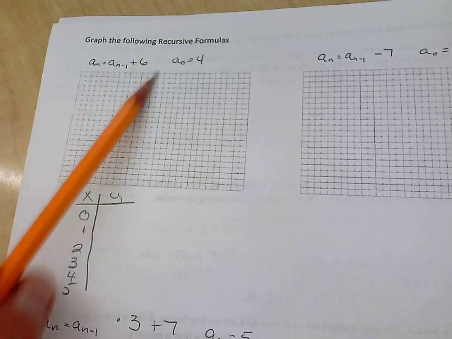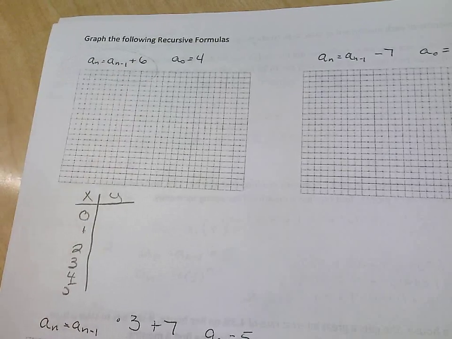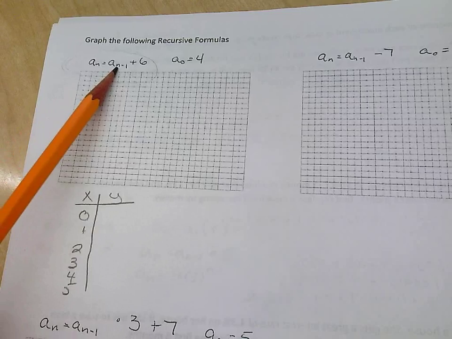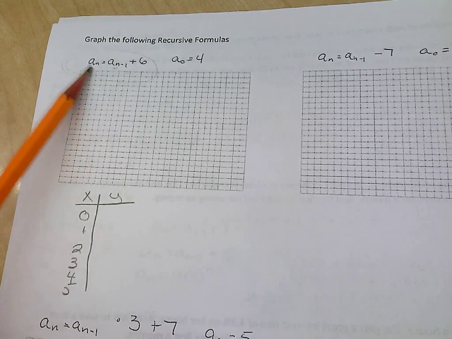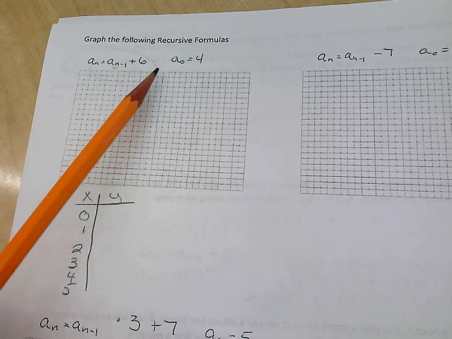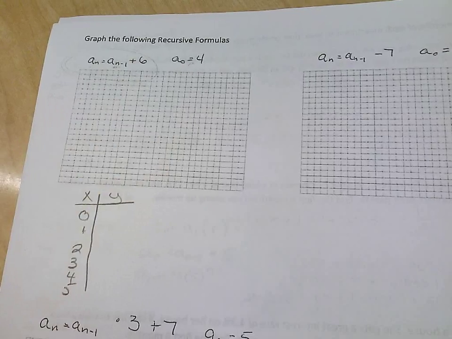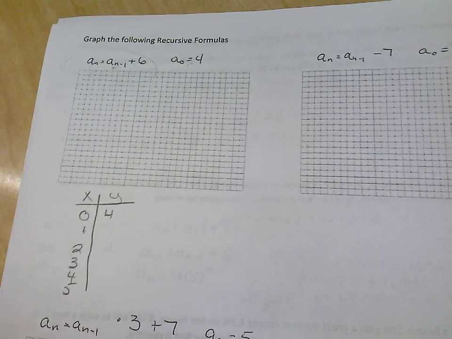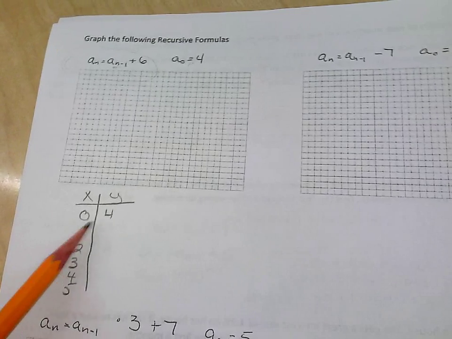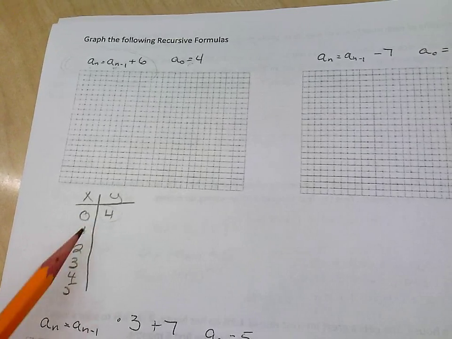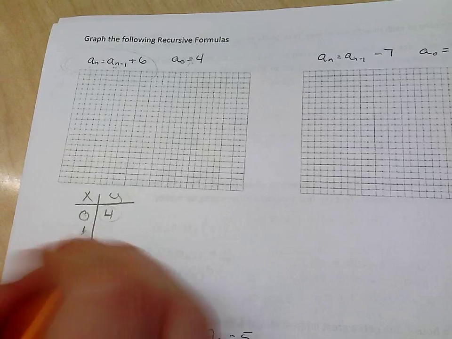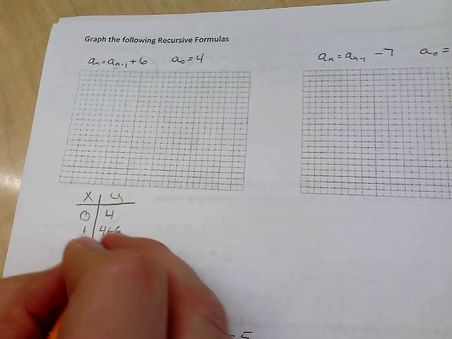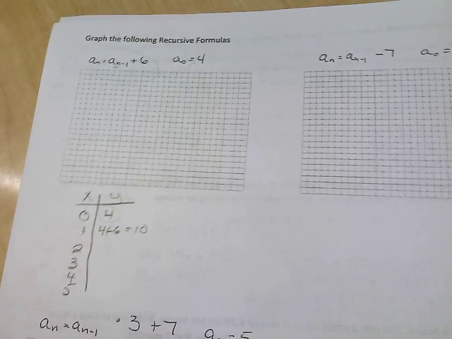Now, what a recursive formula does is it tells you to get to the next term, we take the previous term and add 6. So first we're going to start out with A0, which was 4. To get to A1, we take A0, which was 4, and add 6 to it. So we take 4 plus 6, which gives us 10.